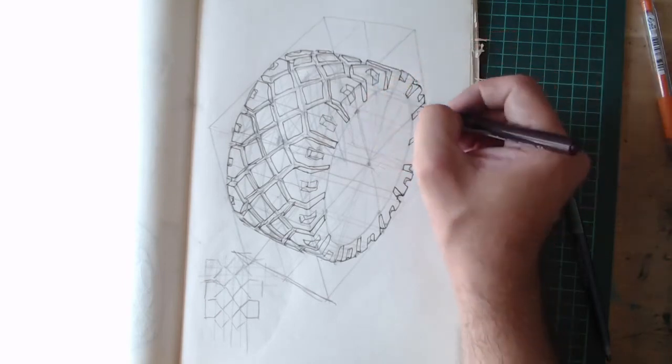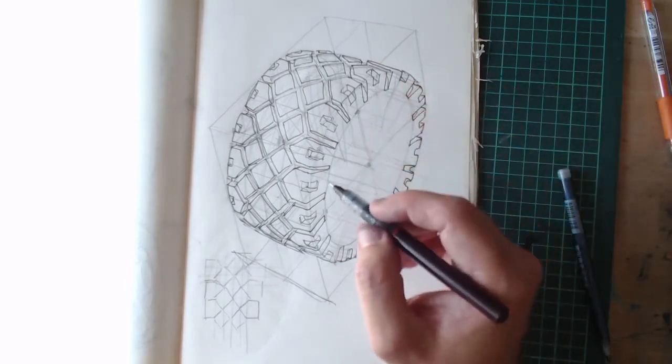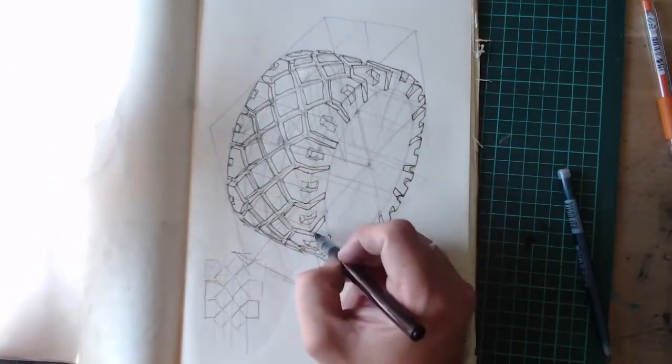And if you're able to do this, then your work will improve.